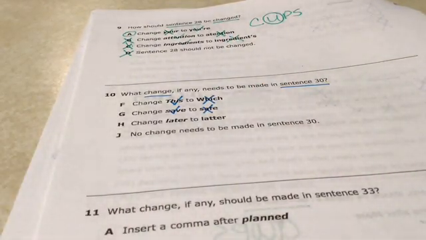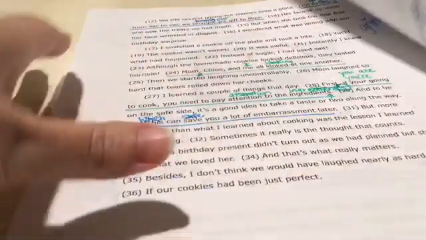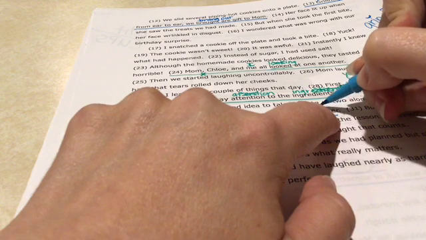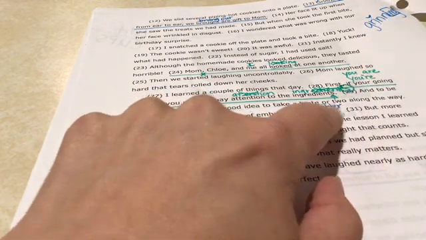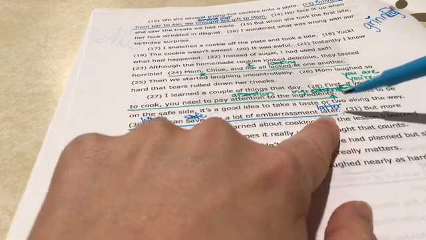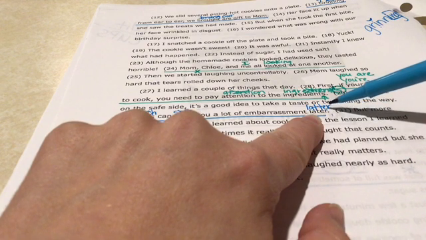Let's look at H. H says change later to latter. Here's later. It wants us to change it to latter. It's saying that this way is misspelled, and this way is the way that we're supposed to say it.